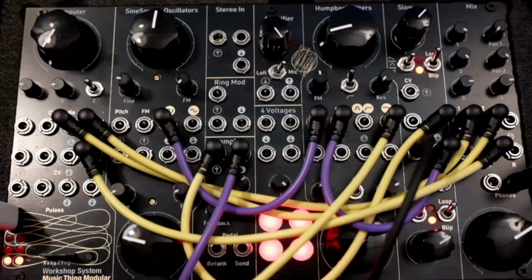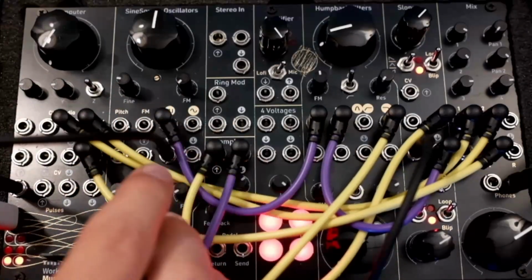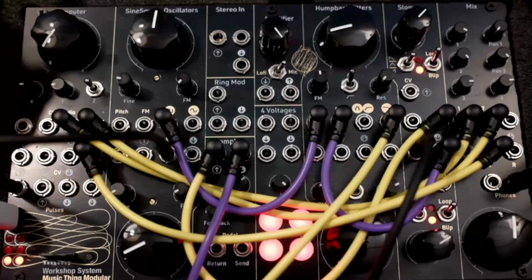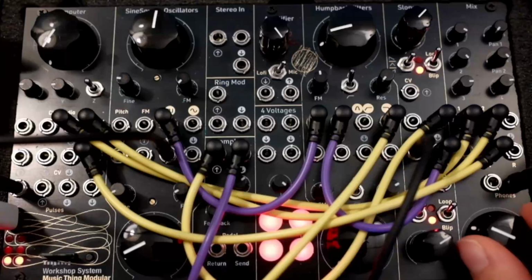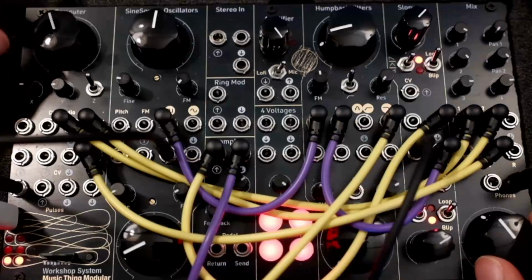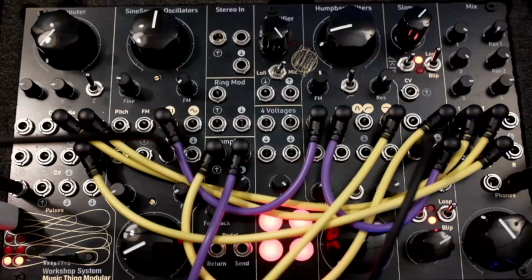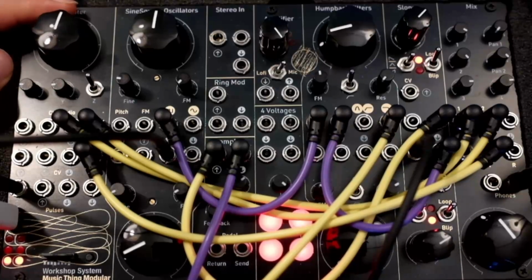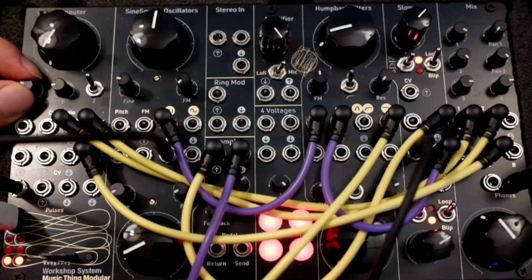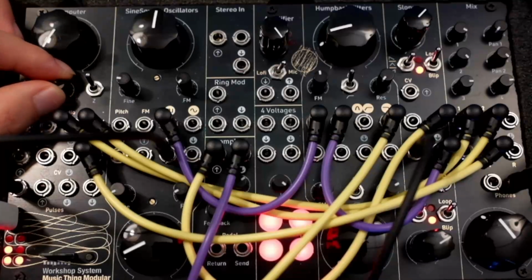Let's try the gates first. So I've got wavetable on, and I'm going to plug in an external gate. And if you turn the switch up, you get to the settings of that synthesizer. In this case, the main knob is a decay, or even attack. The X knob controls the pitch, and the Y knob controls the wave shape.